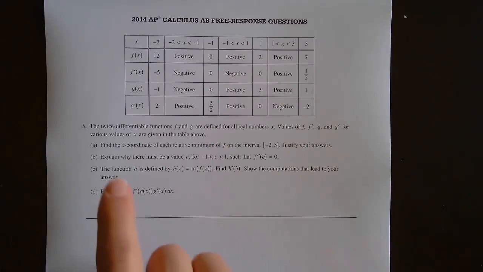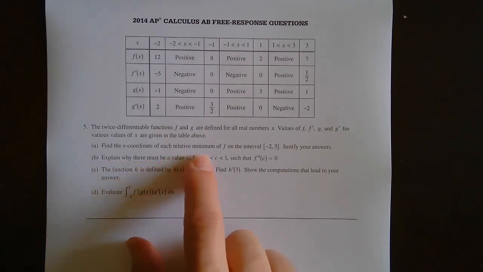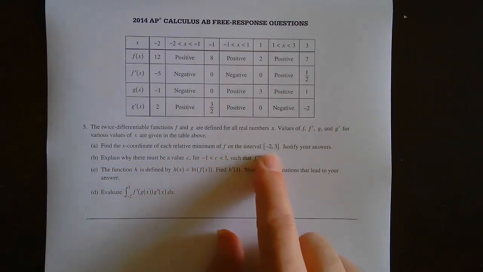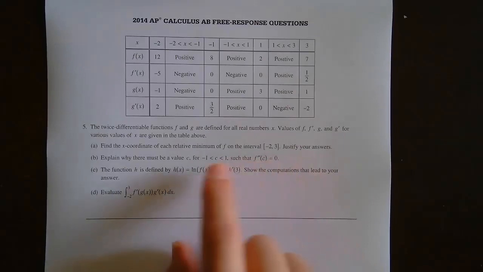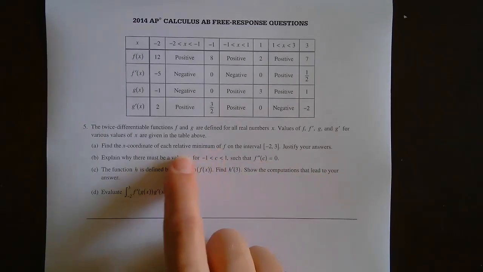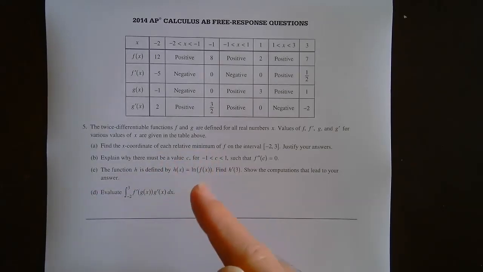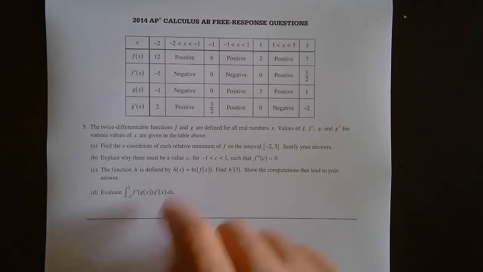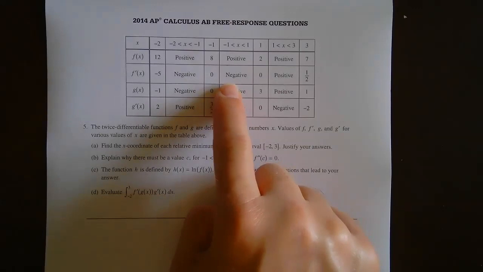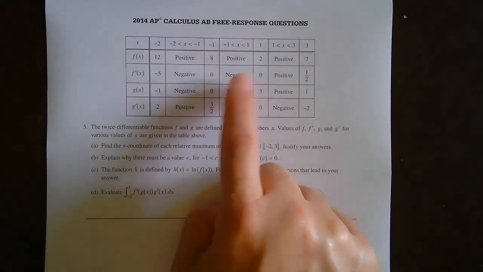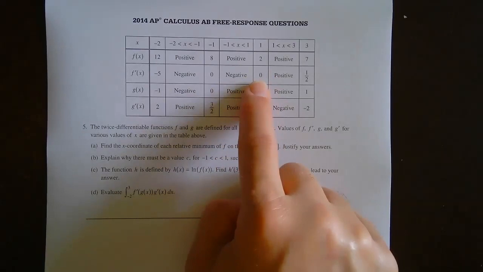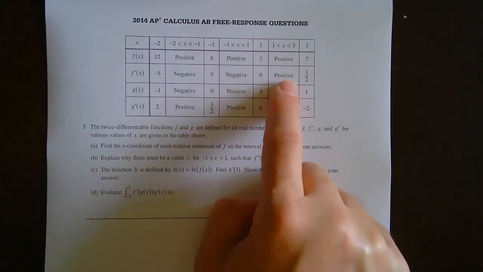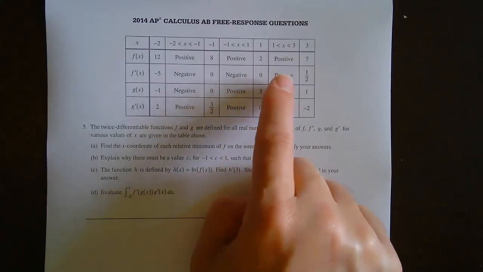And part A, they want you to find the x coordinate of each relative minimum of f on the interval -2 to 3, and then justify your answers, okay? So for it to be a relative minimum, the f prime would have to change from being negative to positive, okay? And then the derivative there would either have to be 0 or it would have to be undefined, okay? So there's one place that happens, and it's right here. Between -1 and 1, all the x values in there, the derivative is negative. And then at 1, it's 0, and from 1 to 3, it's positive, okay? So it changed from being negative to positive.